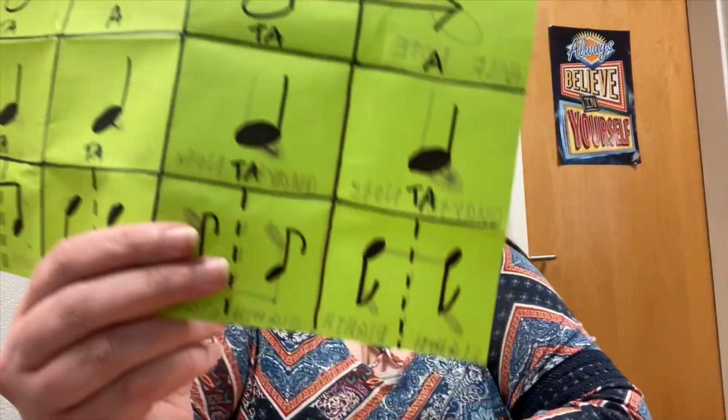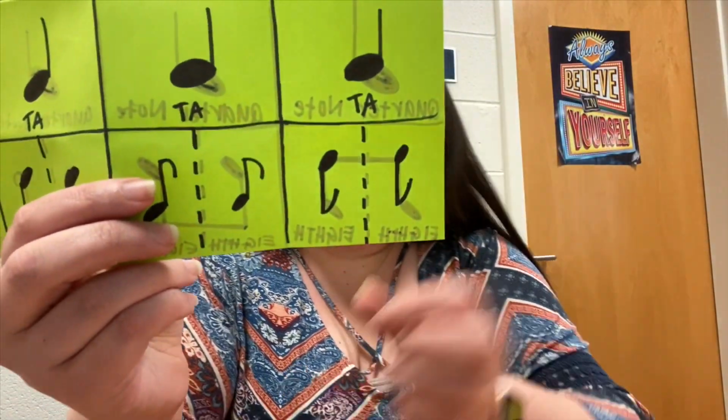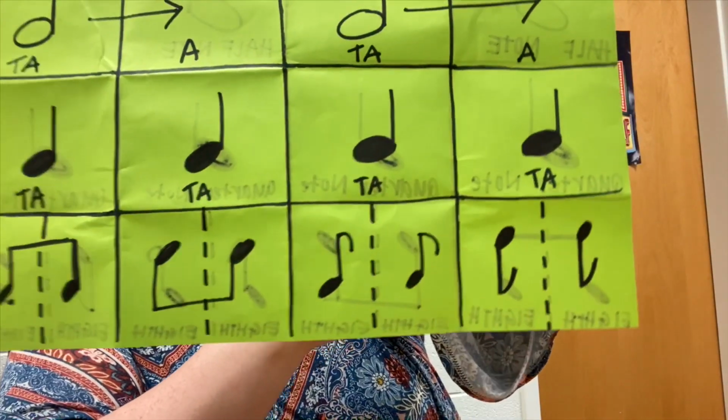Okay? And then in the next boxes, you're going to do the exact same thing, except the stems are going to go down and the flag goes up. Draw a bubble, stem down, flag up. Draw a bubble, color it in, stem down, flag up. So it will look like this. I'll give you just a second to match my paper.